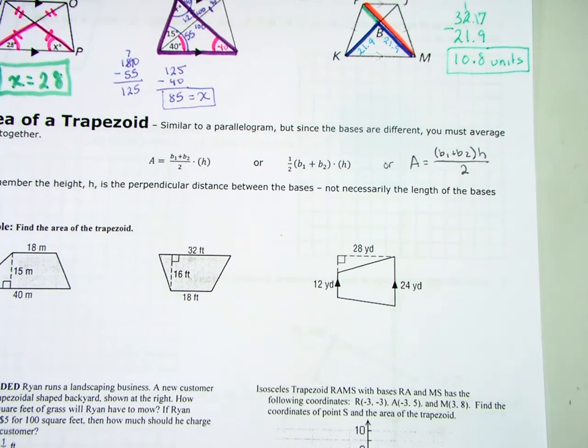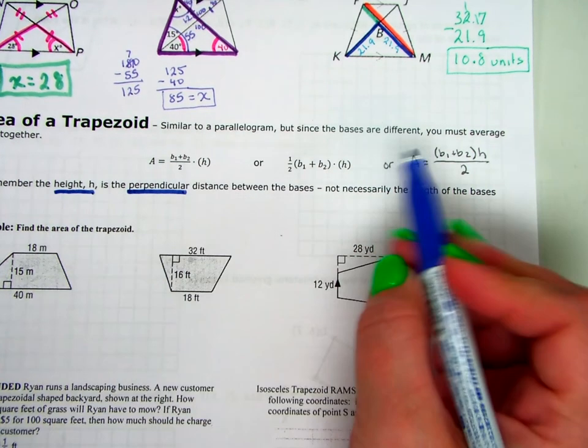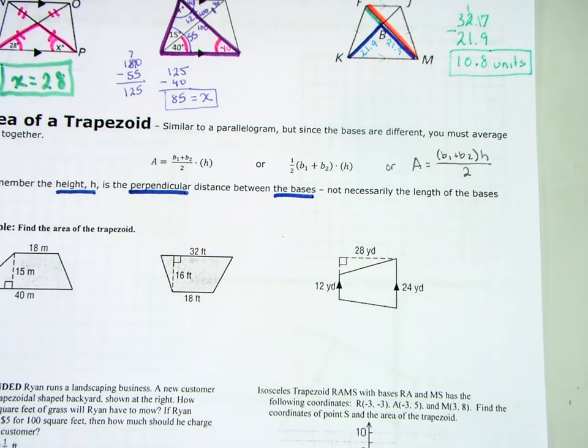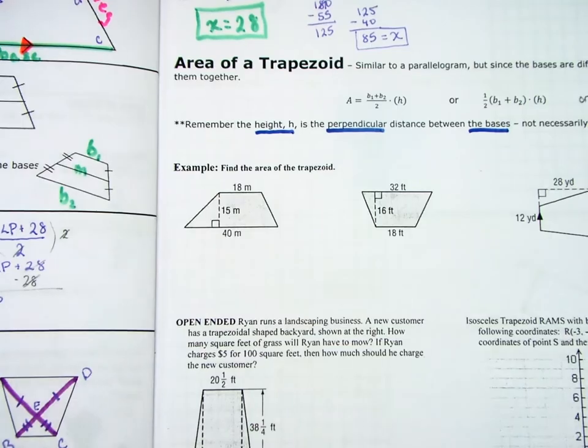Okay? Remember, it is super important that you remember that your height is always going to be perpendicular to the base. Perpendicular to the bases. You have two bases, it's got to be perpendicular to both of them. If it's perpendicular to one, it's going to have to be perpendicular to the other because they're parallel.